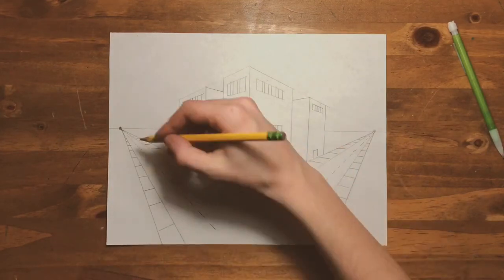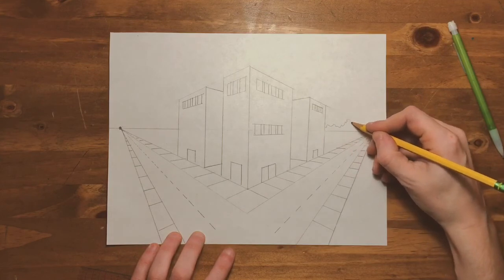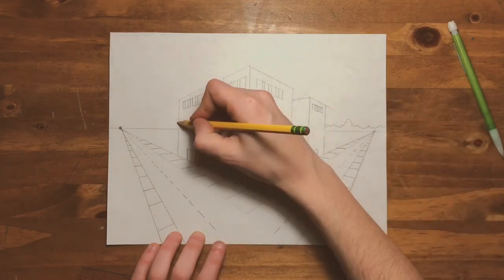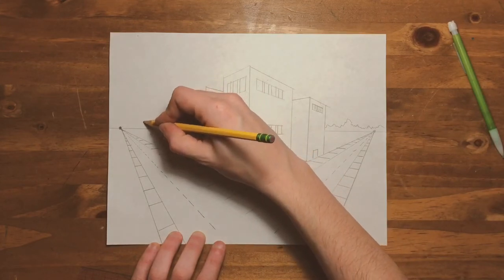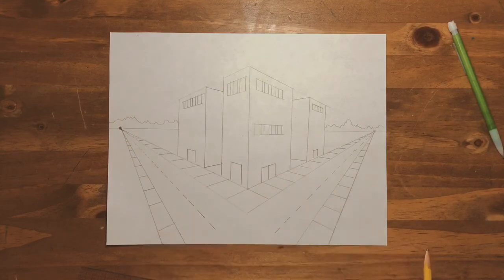So lastly, in this, you have this empty space on the sides. If you just want to do some tops of some trees, make it feel like there's some kind of forest back there. You don't need to get really detailed. This stuff's really far away. Now you just need to go through and add other details, add other windows, and you have a 2-point perspective city.